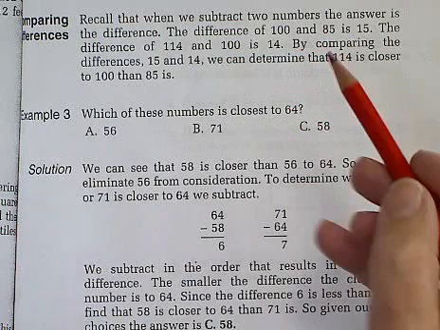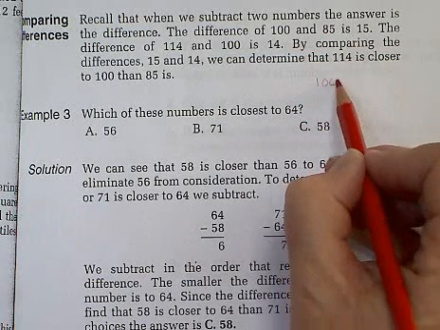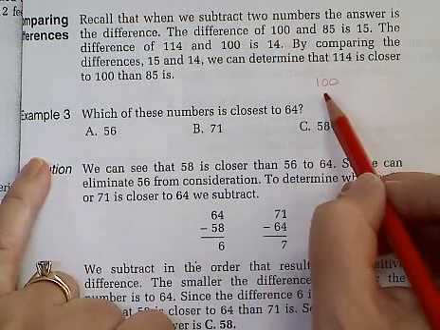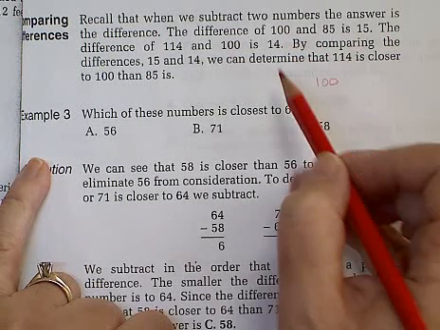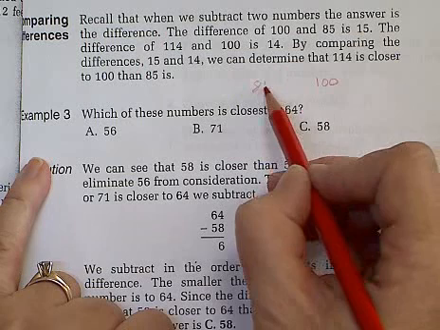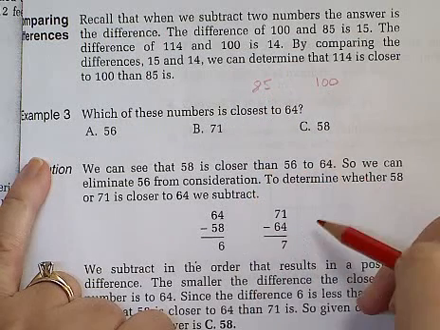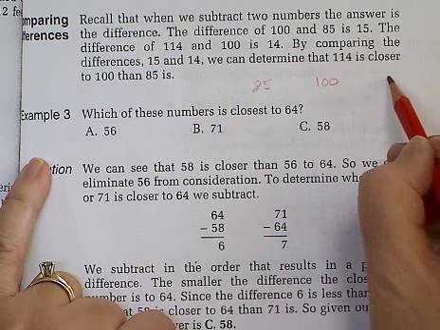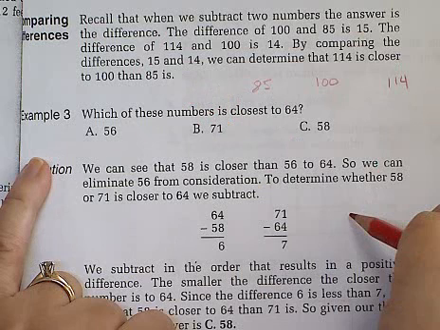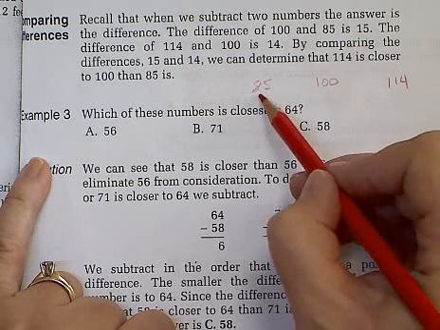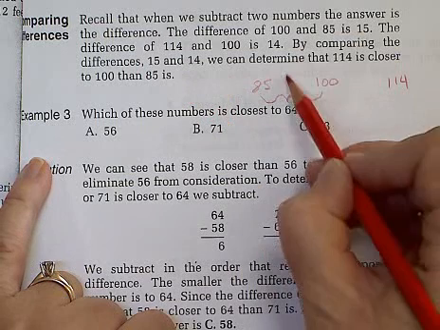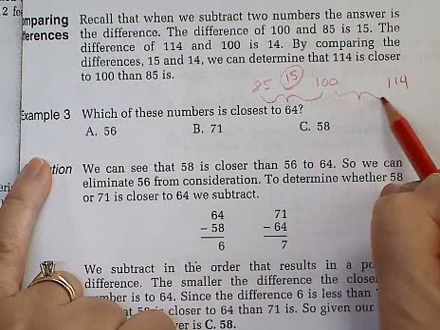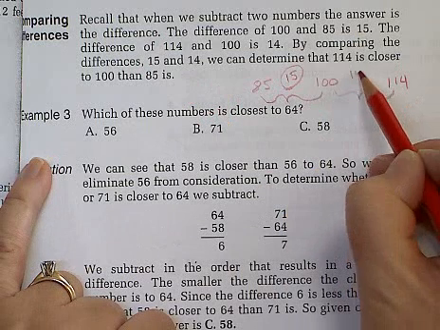Let's think of a number line to help us understand what's going on in this problem. In each case, we've been given a number of 100. In one case, we're asked to compare the difference between 85 and 100. And in the other problem, we're asked to compare the difference between 100 and 114. We know the difference between 85 and 100 is 15. We know the difference between 100 and 114 is 14.